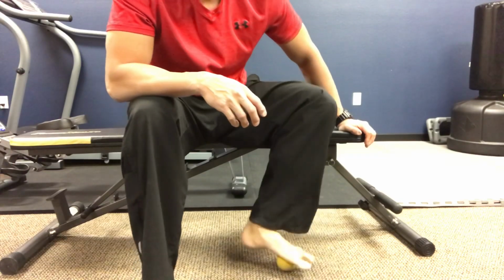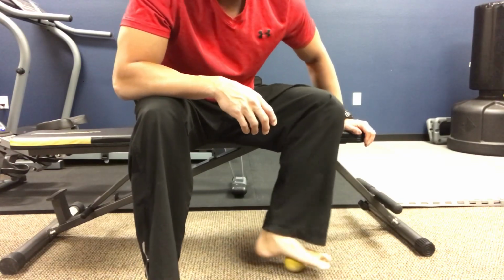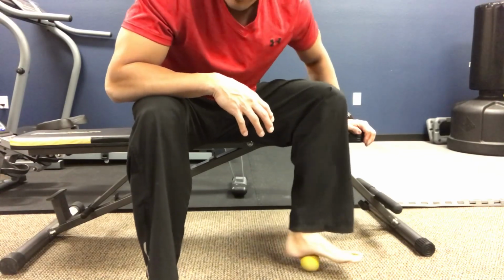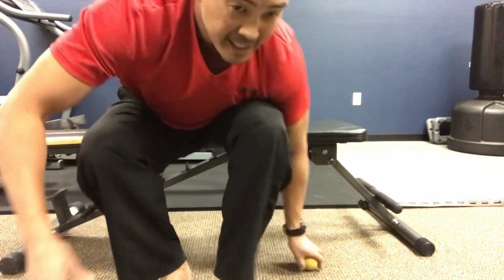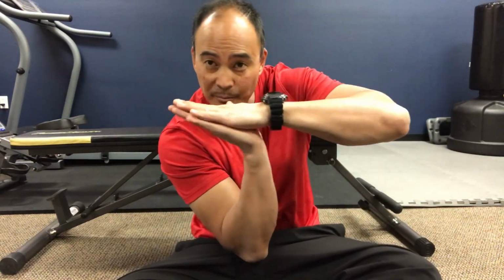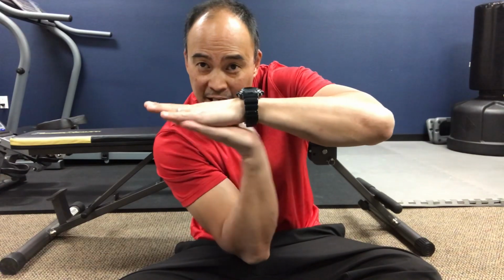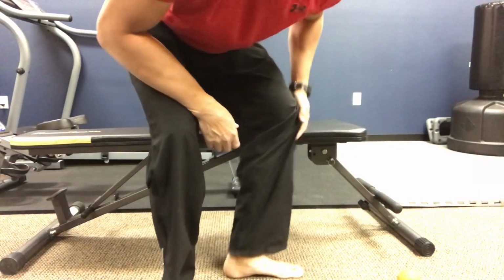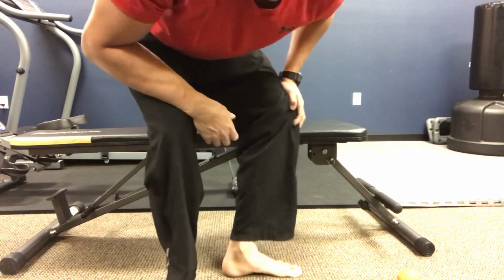It reduces that tightness on the bottom of your foot, and it helps the gliding surfaces of the plantar fascia up against those muscles in the bottom of your foot glide a little bit better. So that way when you step and you walk, that bottom of the foot is just gonna feel that much better.